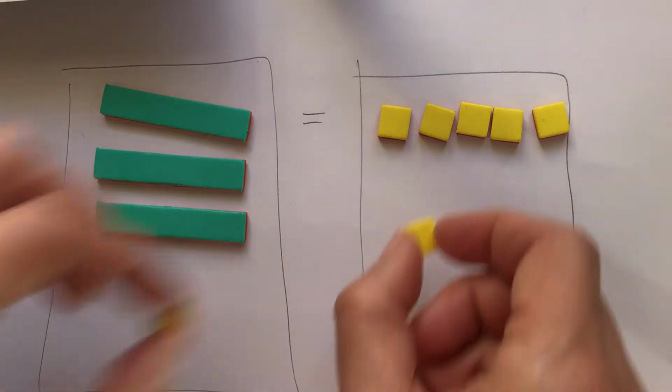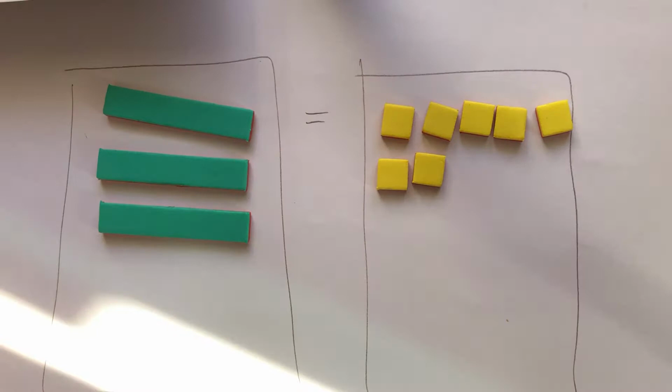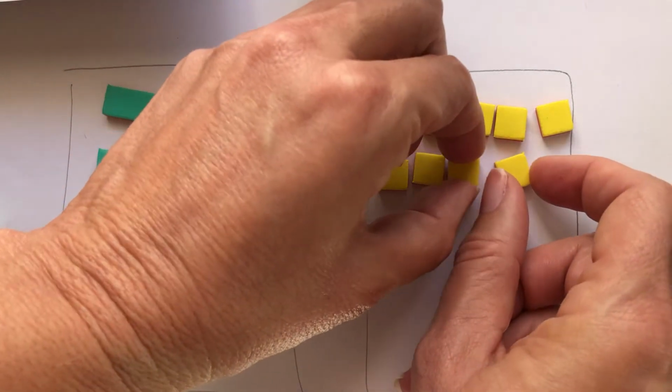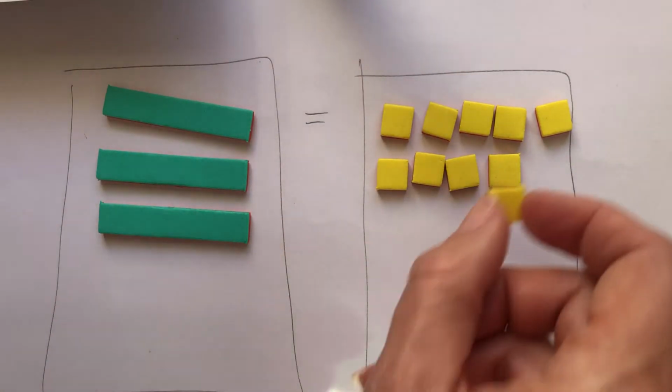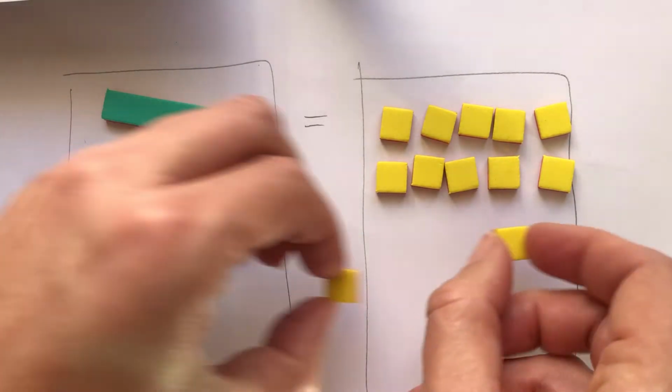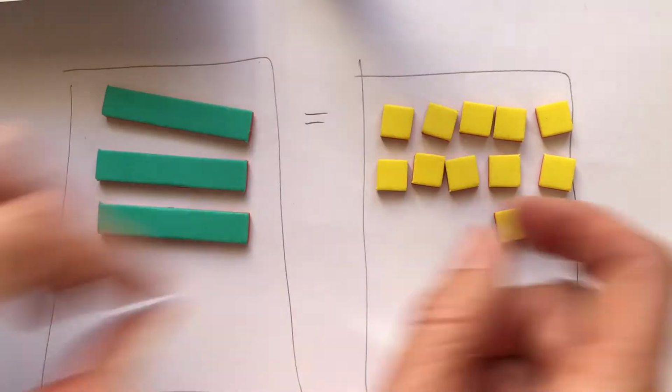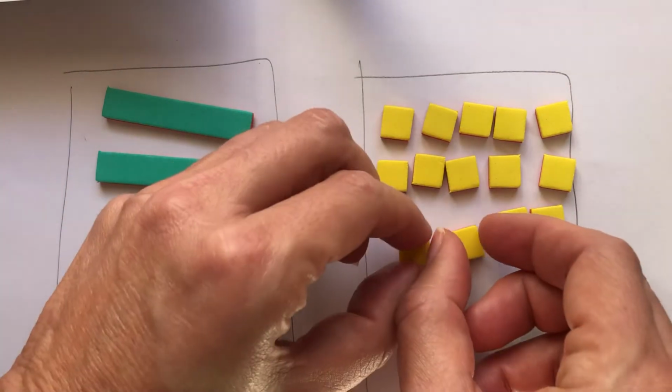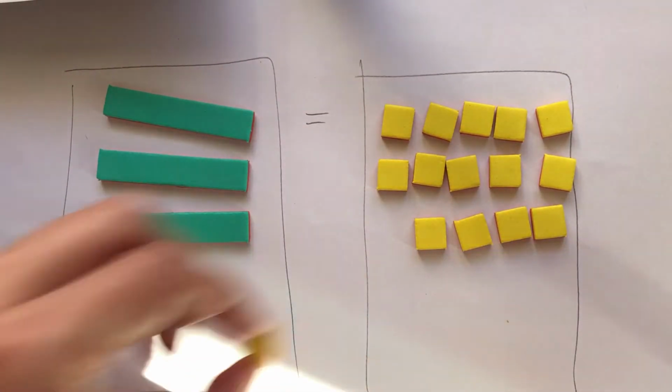Okay, so there's 5, 6, 7, 8, 9, 10. Let's see. Let's go this way. 11, 12, 13, 14, 15.